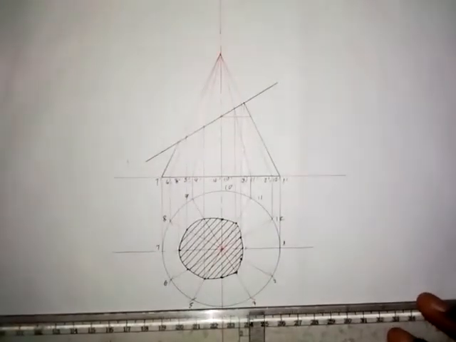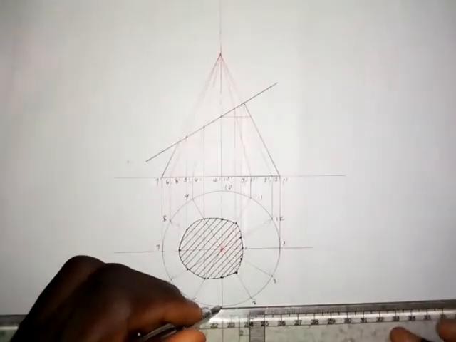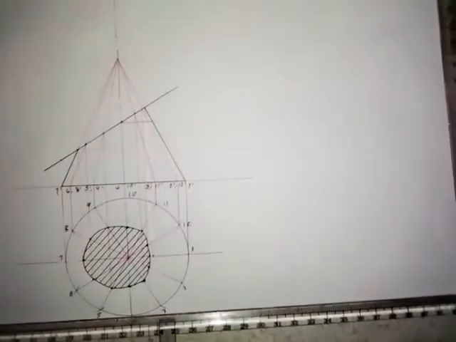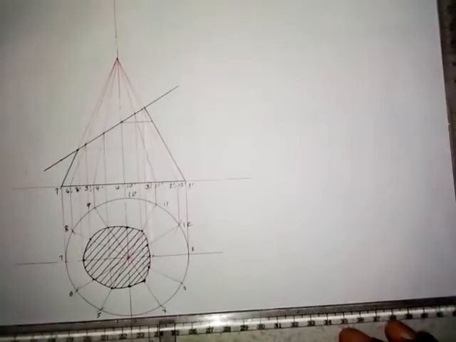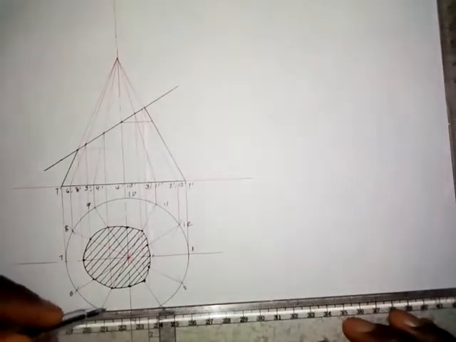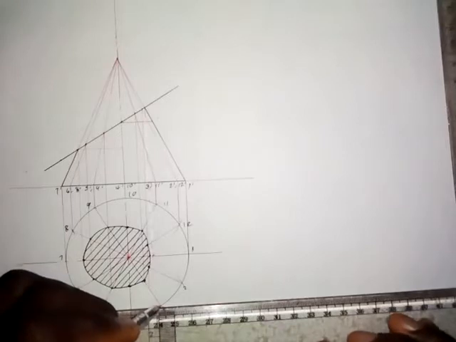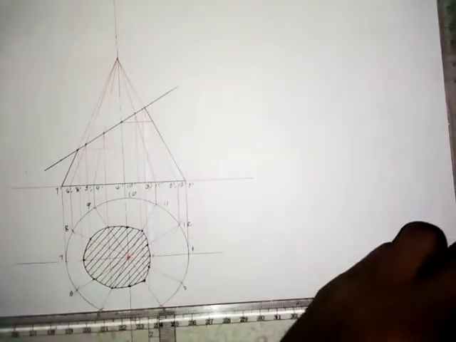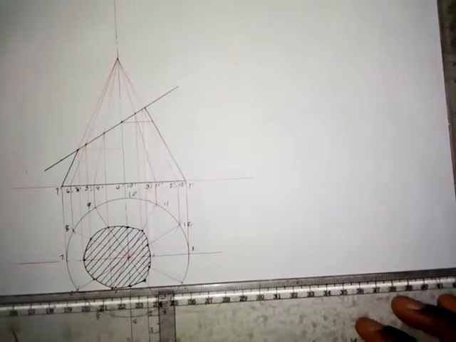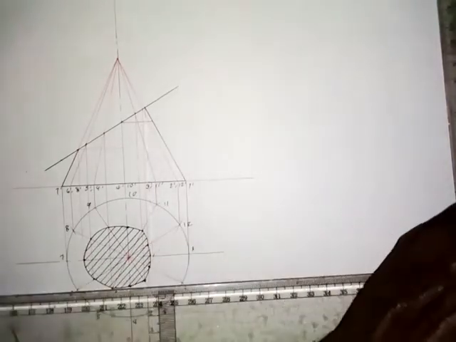So what you just need to do is this. You need to draw a horizontal line from this point here, from point 4, to the right side. Also from point 5 and point 3, they are the same point on the circumference of the circle, so draw a horizontal line here. Then point 2 and 6, they are the same point on the circumference of the circle. Draw a horizontal line like this.